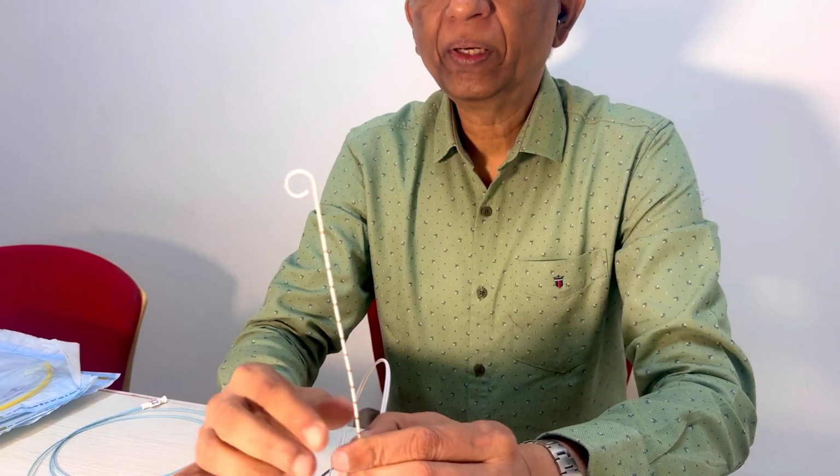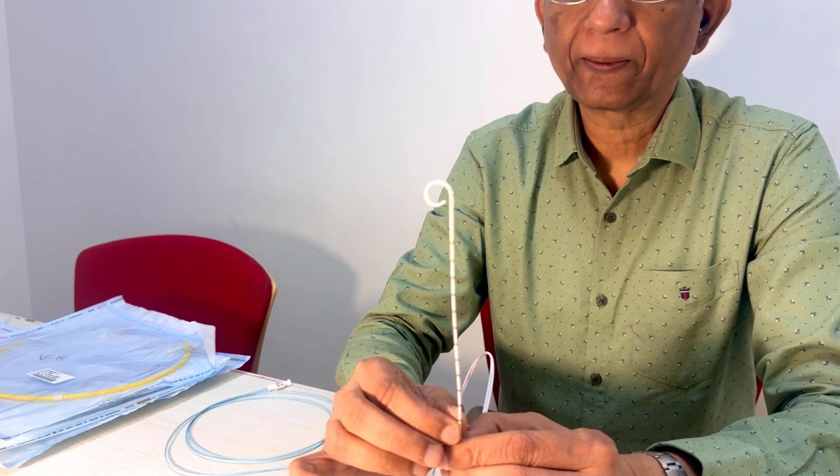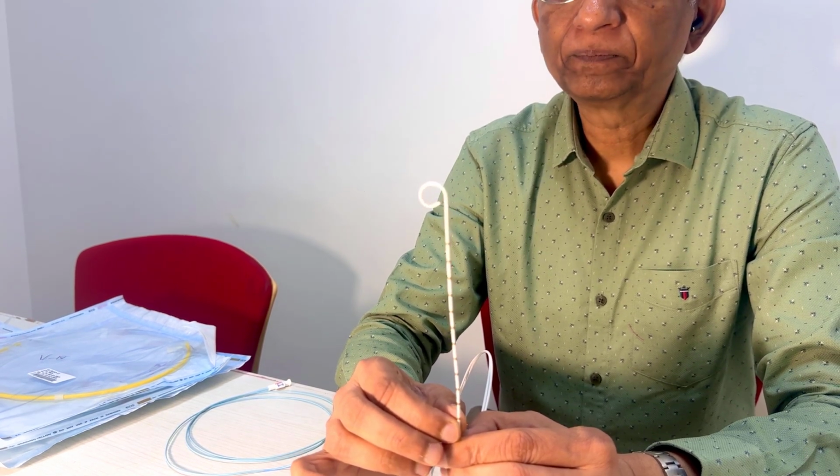But this is an interesting pigtail catheter because it's got metal markers. These metal markers are set 1 centimeter apart. So it is a pigtail catheter, but also it is a catheter that can be used for measuring. So where would you like to measure?